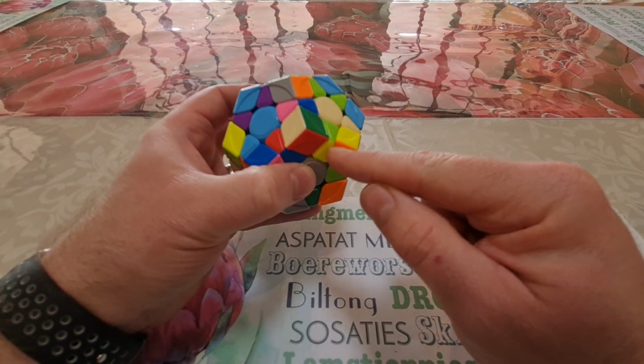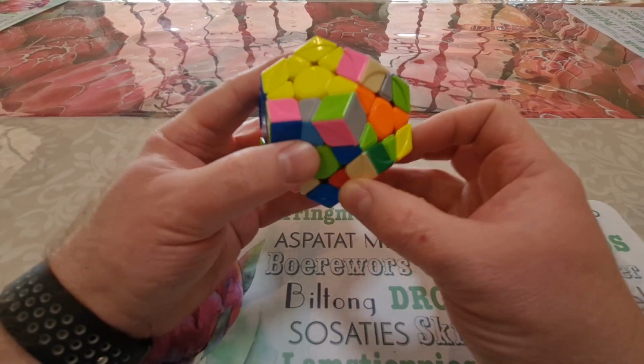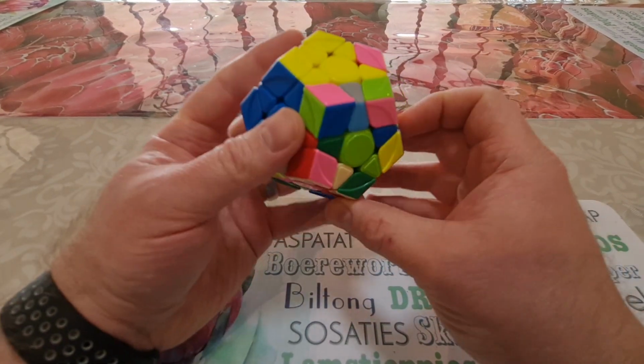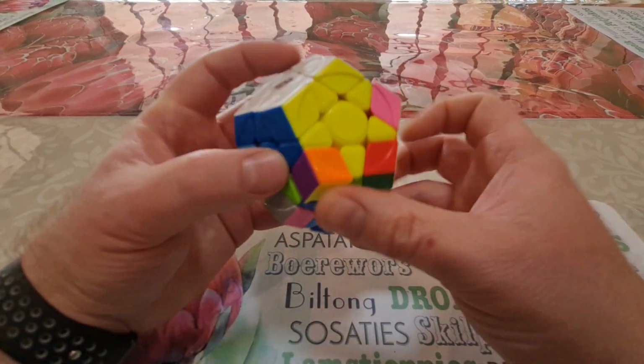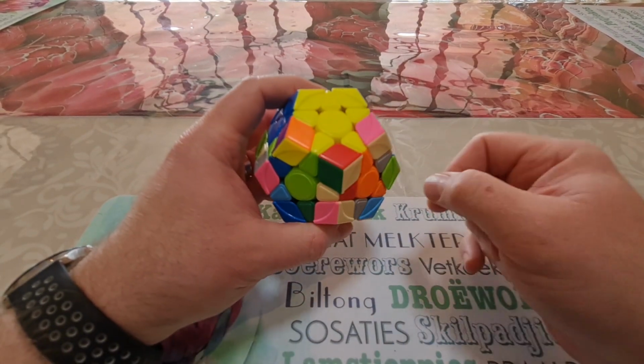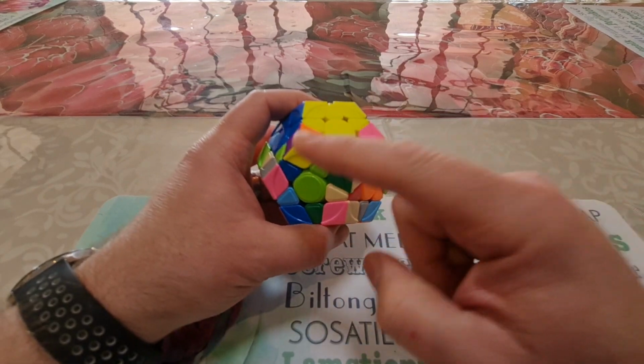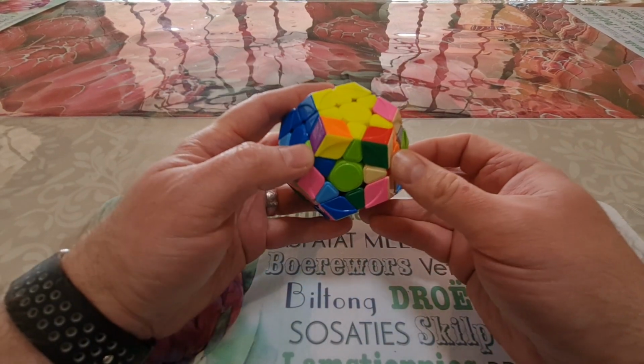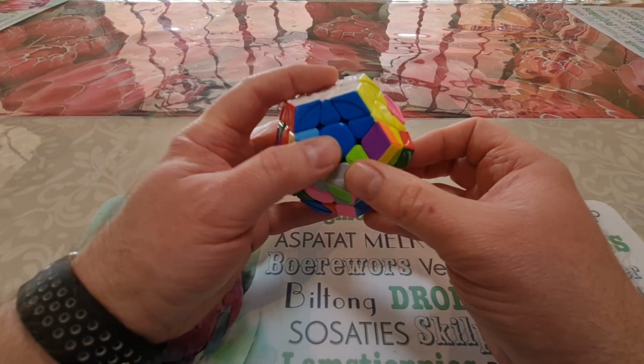Here we go. So move that in there. And now we need to do the three corners of the yellow. Here's already a color we need to take out.